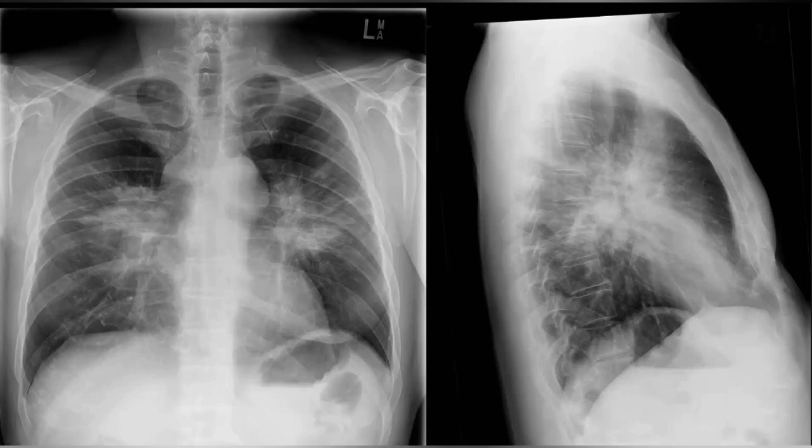Sort of ill-defined opacities, large opacities. This is basically the aortic notch. If you look on the lateral radiograph, this is your airway. And what do you think over here? These opacities over here are causing mild compression over the main bronchi. It's not a compression. It's basically a haphazard thing, right? It's an architectural distortion, I would say.